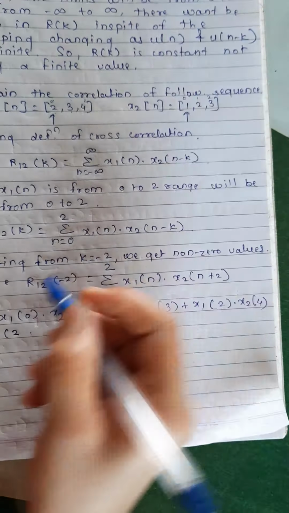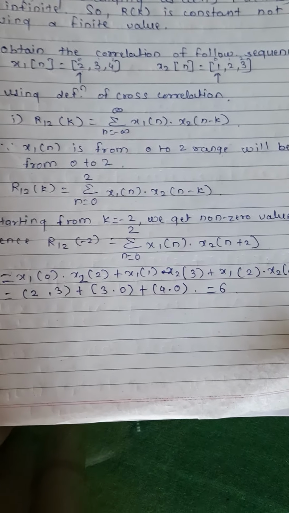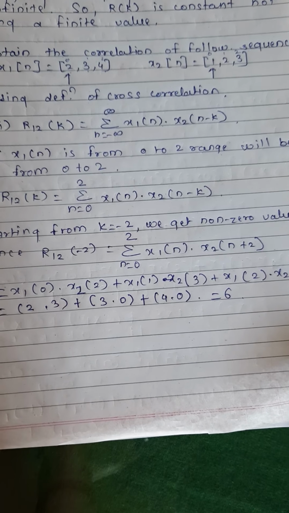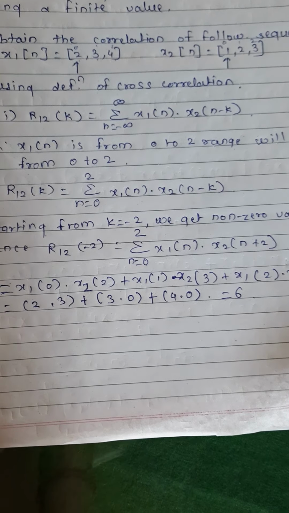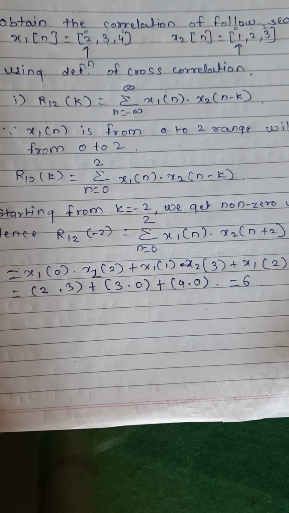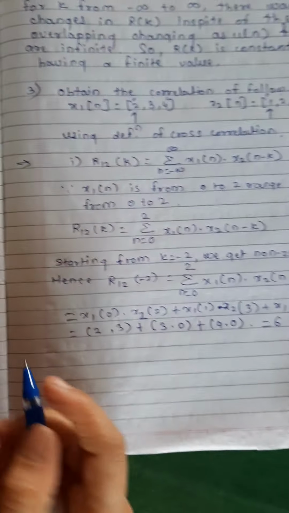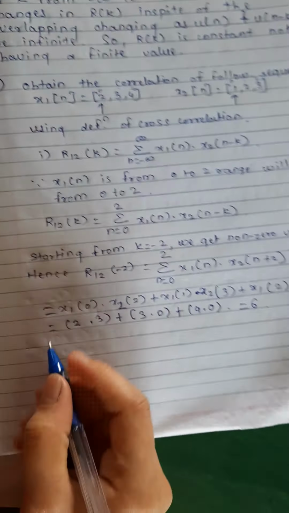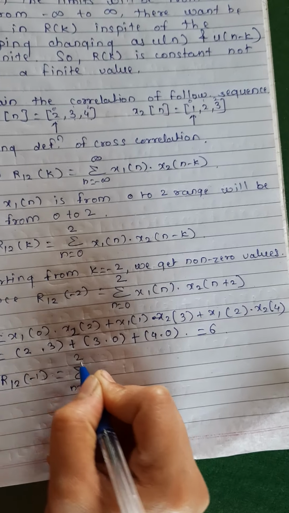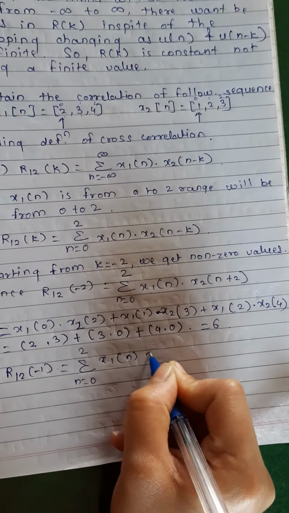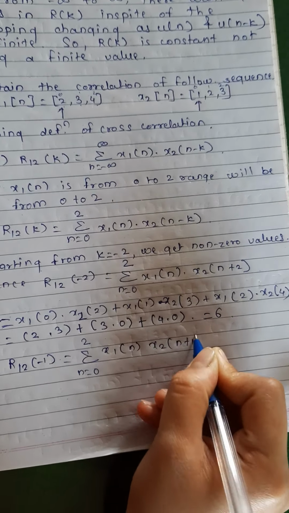Next we have to find R12 of minus 1, the summation for n equal to 0 to 2 of x1 of n, x2 of n plus 1.